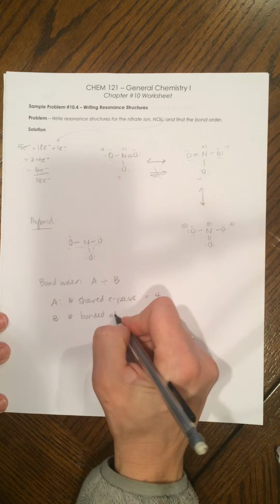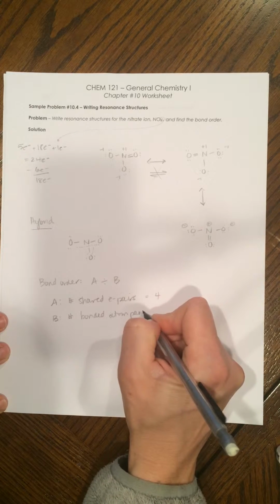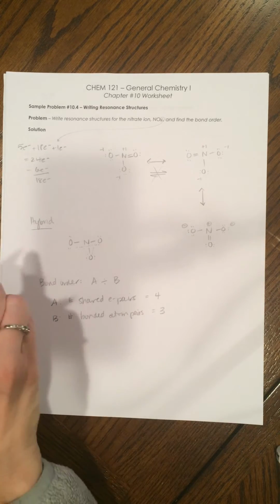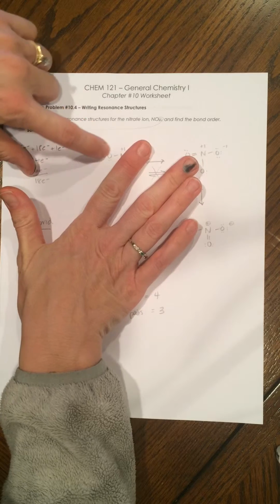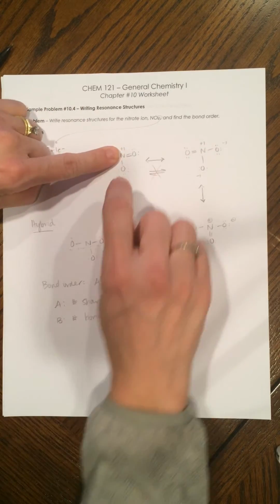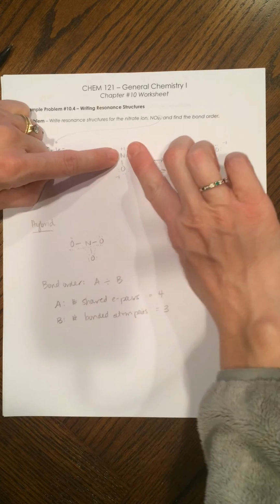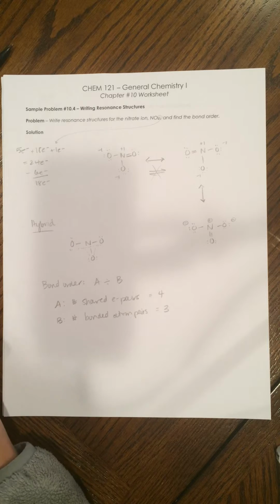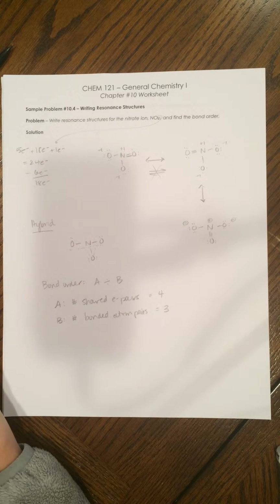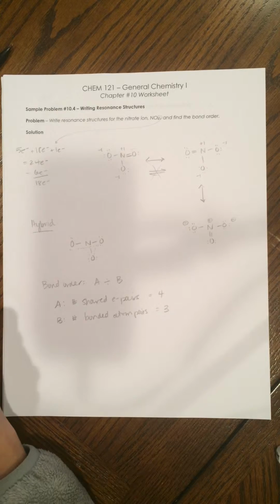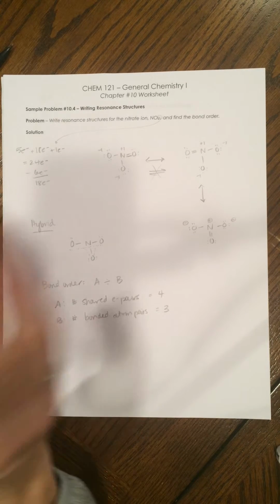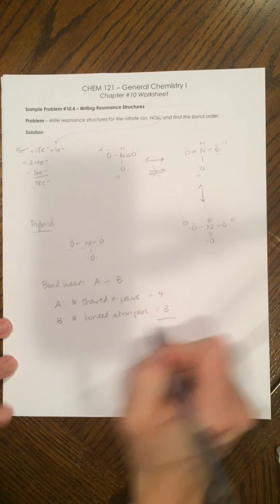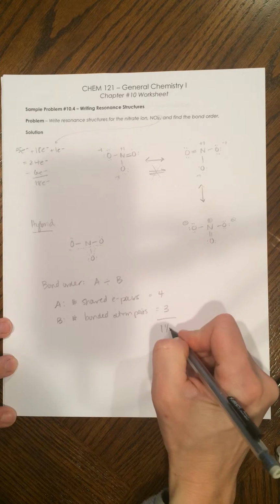So bonded atom pairs. This is a little bit weird to think about, but this number is going to be 3, and see if this makes sense. If I look at what's going on here, I've got 1 bonded atom pair there, another one there, and another one there. It's weird because that nitrogen atom is part of 3 different bonded atom pairs. So even though there's only 4 atoms, there's 3 bonded atom pairs, because we have a central atom bonded to 3 other atoms. So when we divide this, we get 1 1/3.